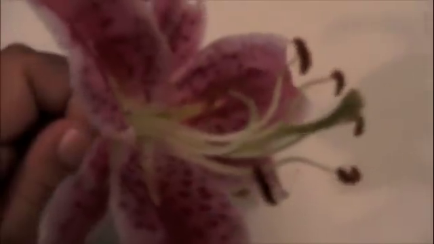You can see the style, you can see the stamen, the pistil, and the filament, and the anther. We are going to break apart this flower, and I am going to show you how reproduction works.